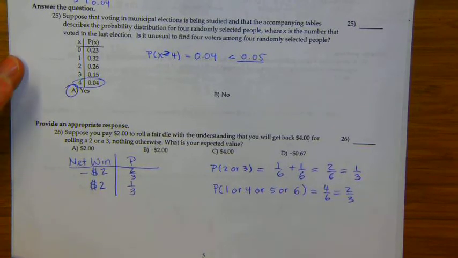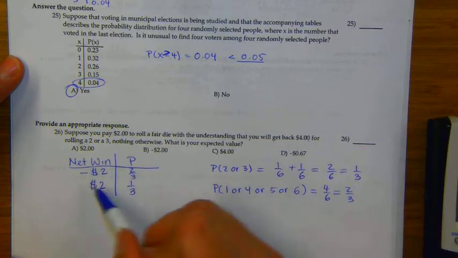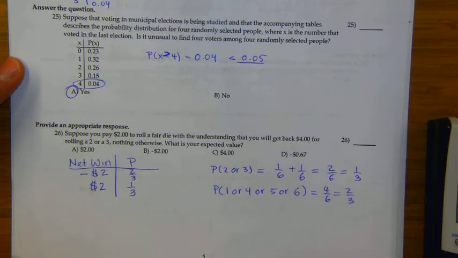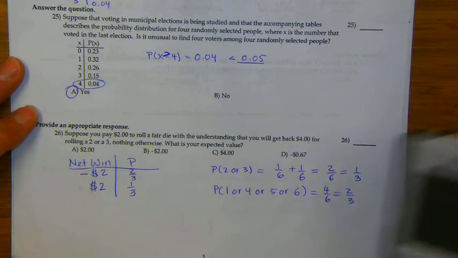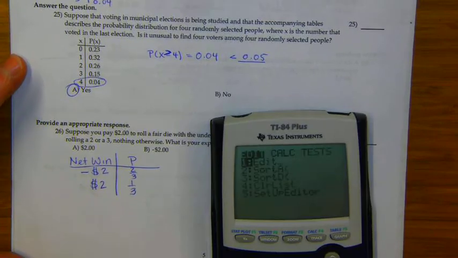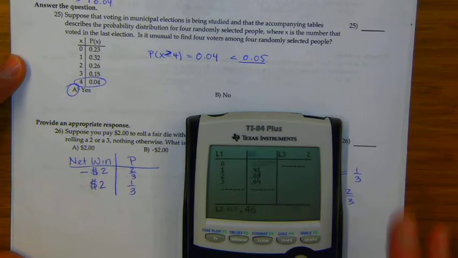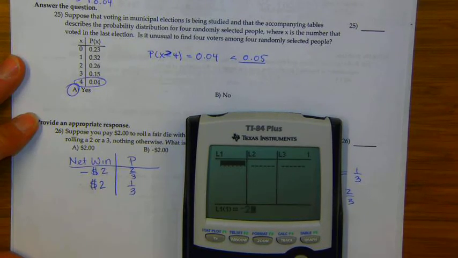Okay, now to find the mean, I can multiply and then add these two values, or I can again use the one-var stats. So either way is going to work. I'm just going to enter it in a table over here and do the one-var stats. So we have -2 and 2, which are the two outcomes there, and then we have 2/3 and 1/3.